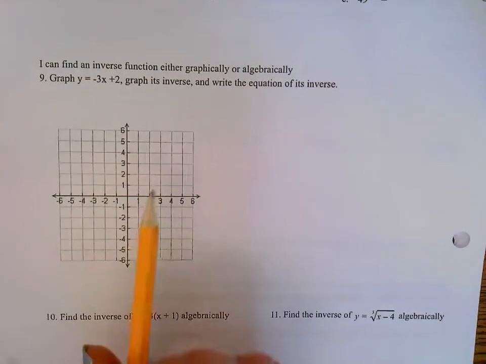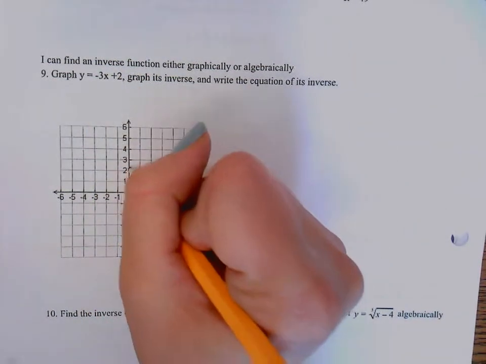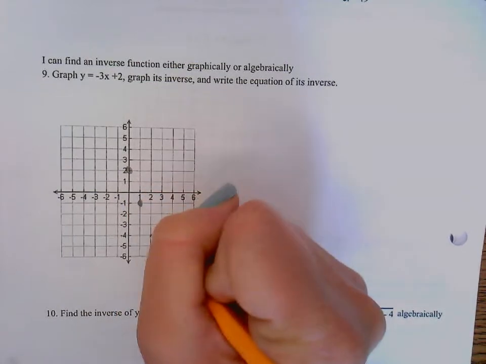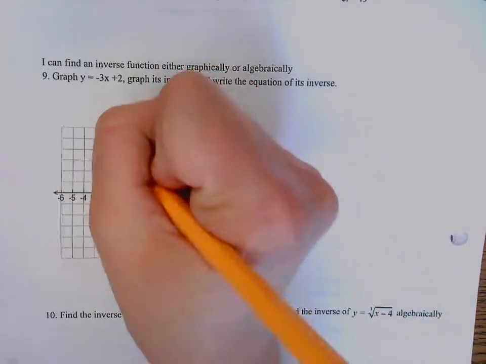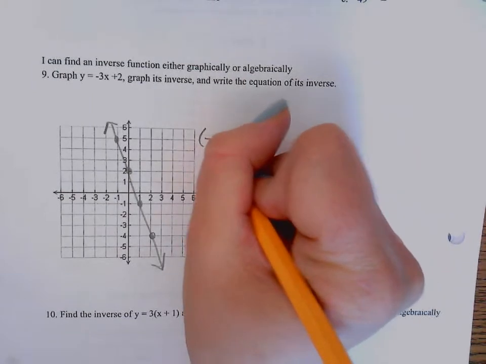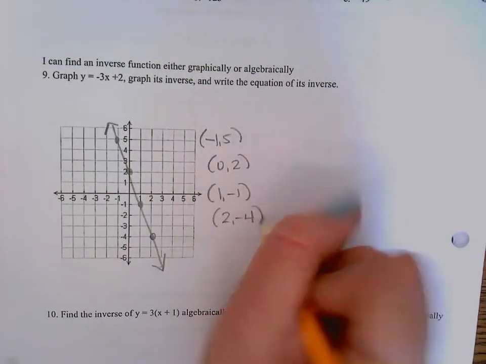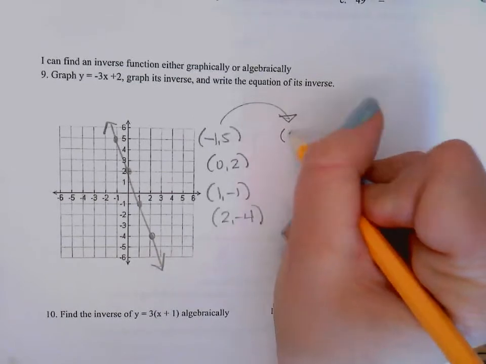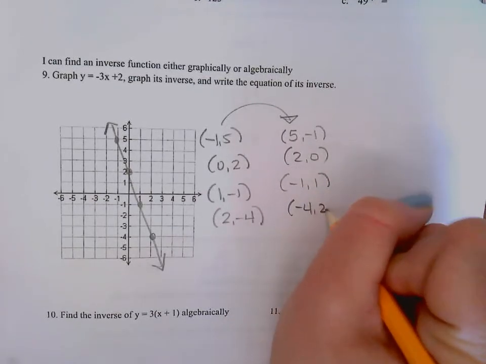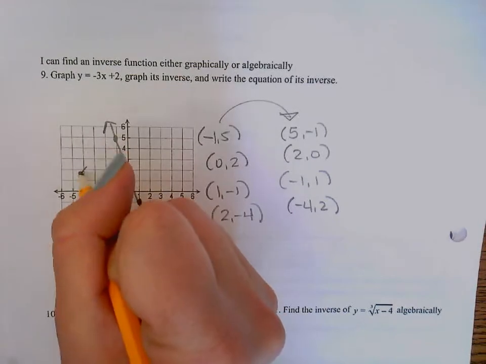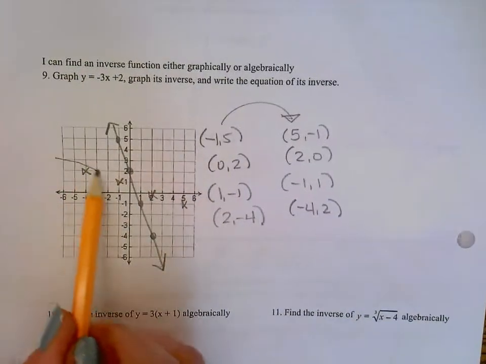Let's see, I can graph an inverse function graphically or algebraically. So negative 3x plus 2 starts at 2 on the y-axis, goes down 3 over 1. So there's my original. If I mark those as points, I'm at (-1, 5), (0, 2), (1, -1), (2, -4). So I'm going to flip those points now. My new points for my inverse are going to be (5, -1), (2, 0), (-1, 1), (-4, 2). Oops, that should be a straight line.